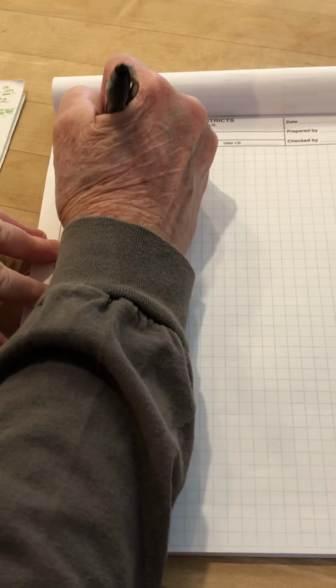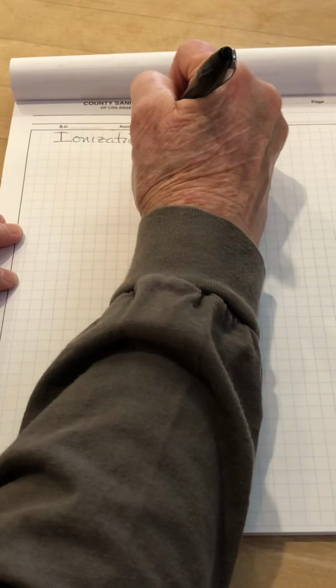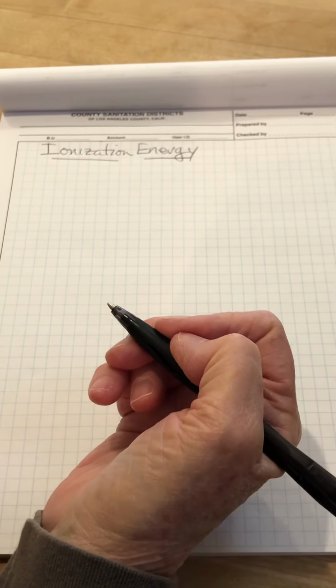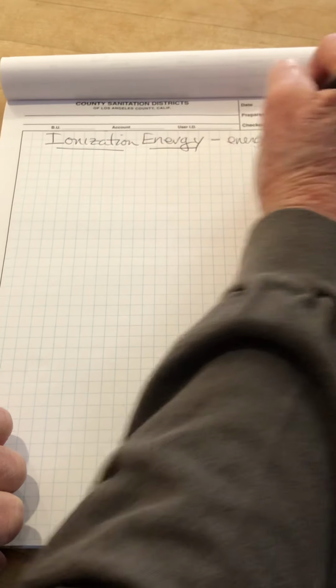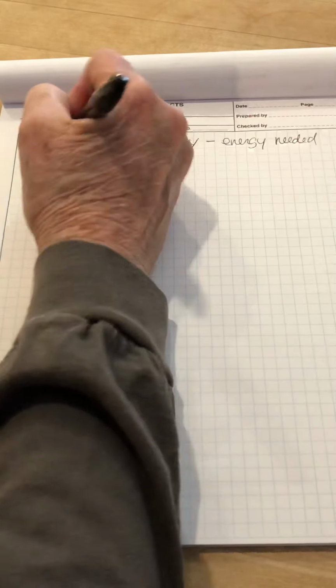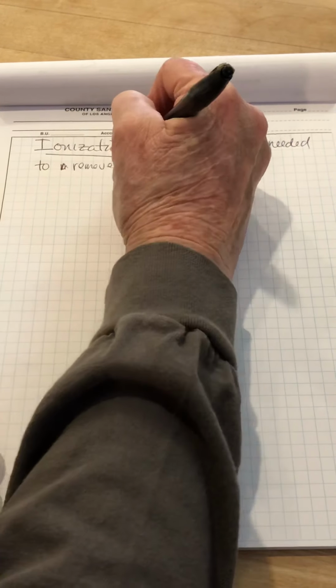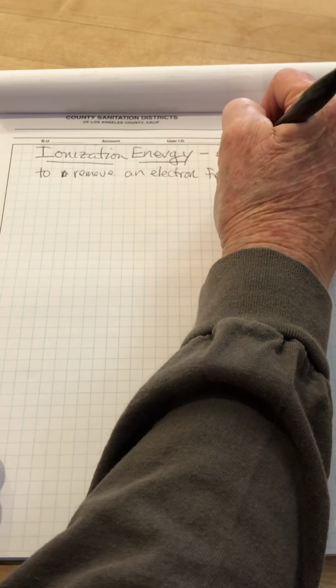Okay. The next thing for right now is something called ionization energy. We're obviously going to be making an ion of some sort. And this is defined as the energy needed to remove an electron from a gas phase atom.